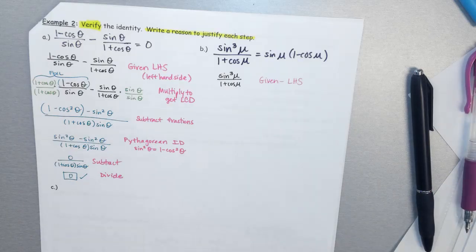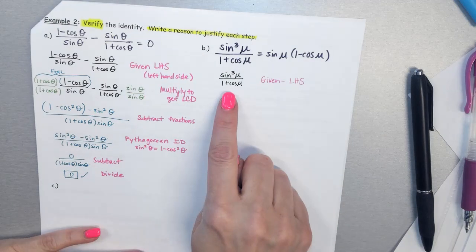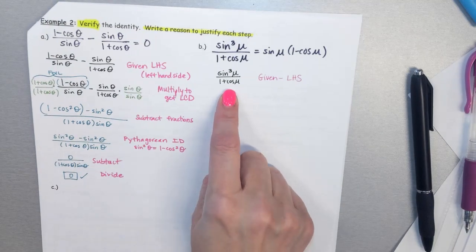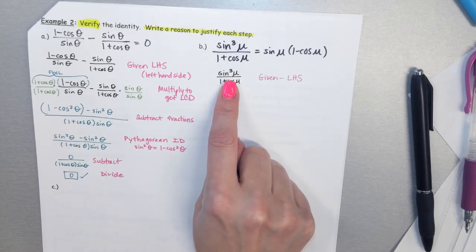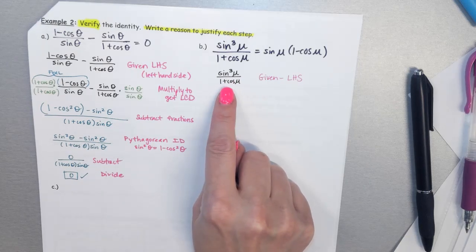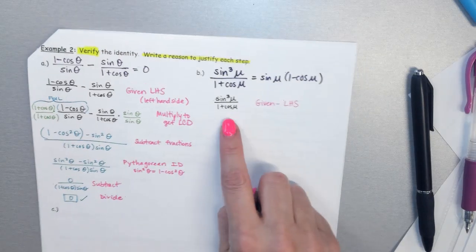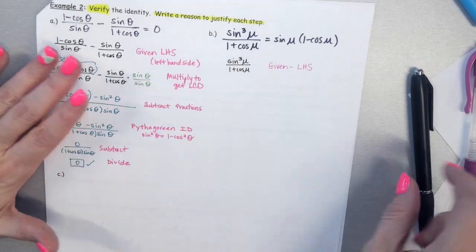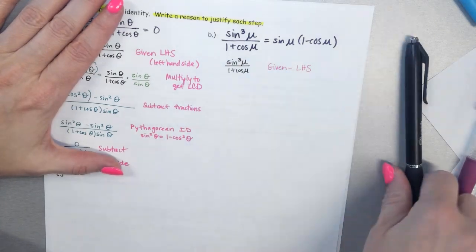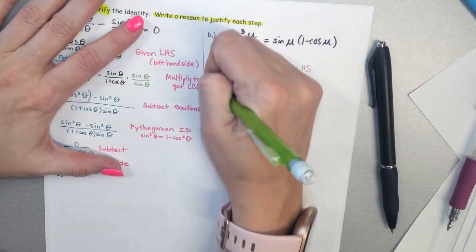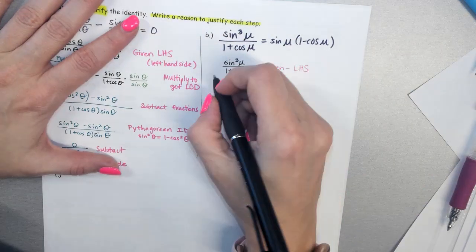So I just went over that list of different things that you can try. The one we're going to do for this is we're going to multiply by the conjugate. We can't substitute anything in identity-wise. Everything's in terms of sine and cosine. So when you have 1 plus the cosine in the denominator, a good thing to do here would be to multiply by your conjugate. Just going to separate those.